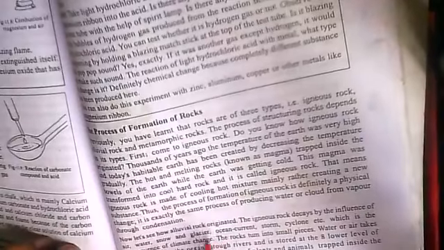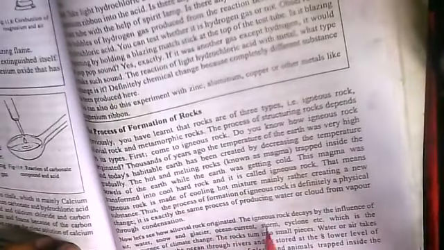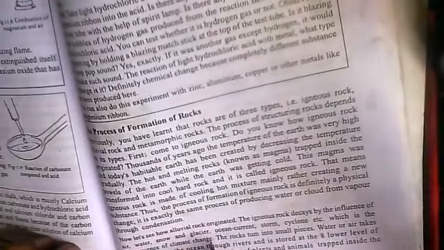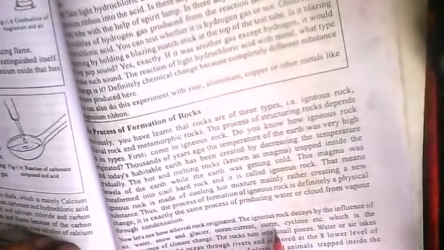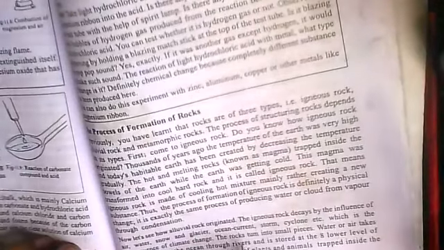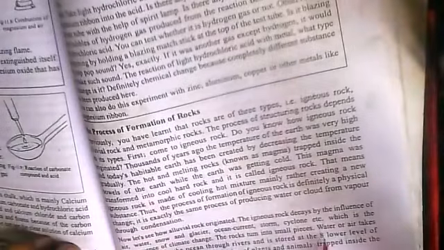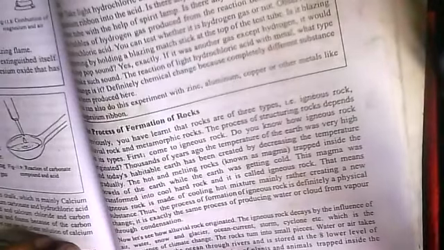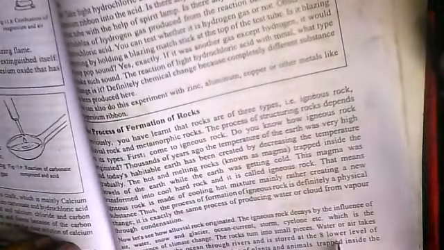Now let's see how alluvial rock originated. The igneous rock decays by the influence of air, water, snow and glacier, ocean current, storm, cyclone, etc., which is the consequence of climate change. The rocks turn into small pieces. Water or air takes these pieces to the ocean through rivers and it is stored at the lower level of the ocean as alluvium.